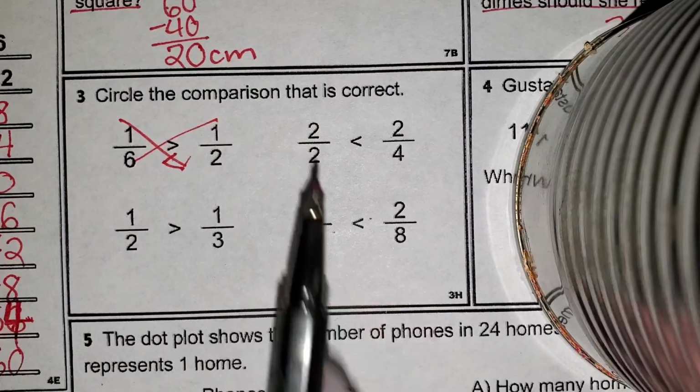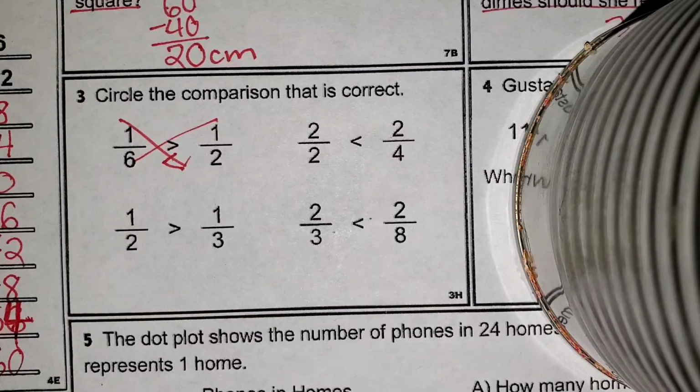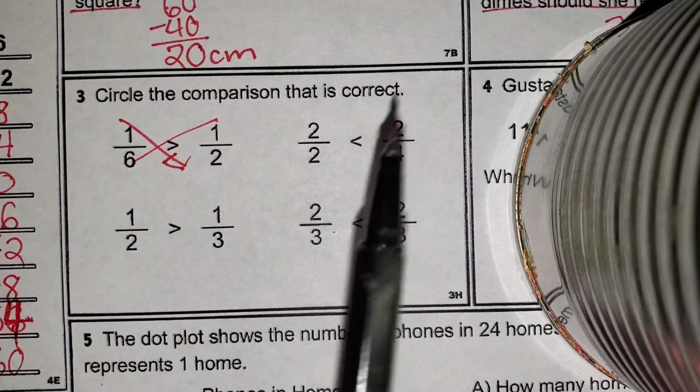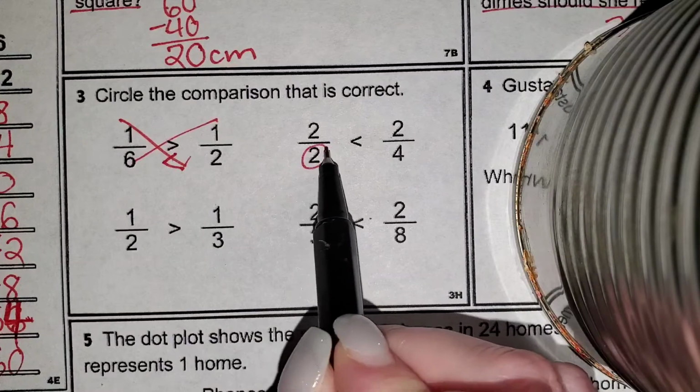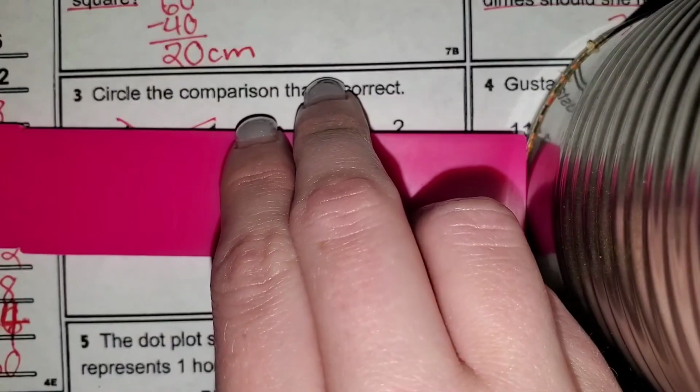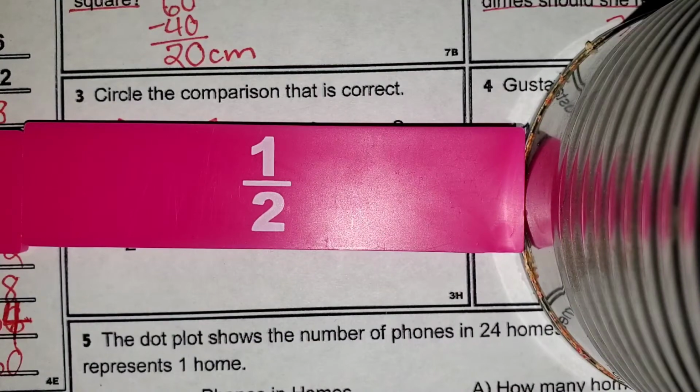Now this one says 2/2 is less than 2/4. So look, our numerators are the same. So our alligator is going to want to eat the smaller denominator. Let me get 2/2 and 2/4 out. Can't even see that because it's so big.